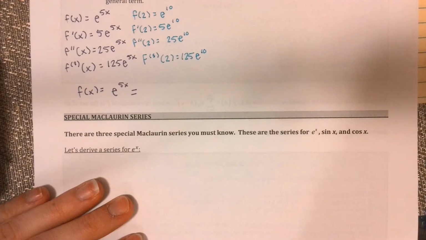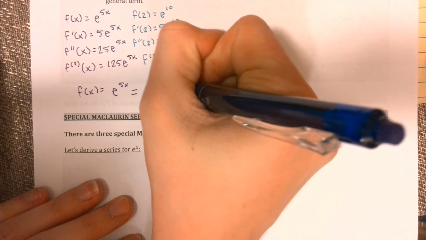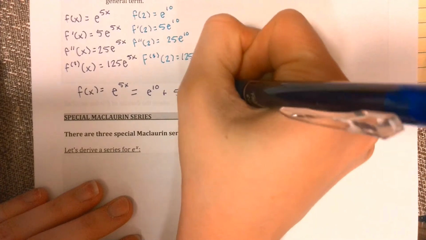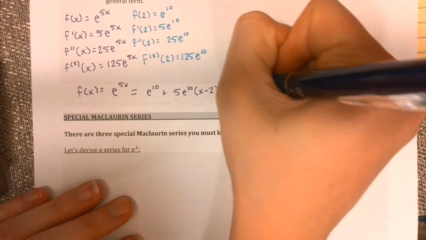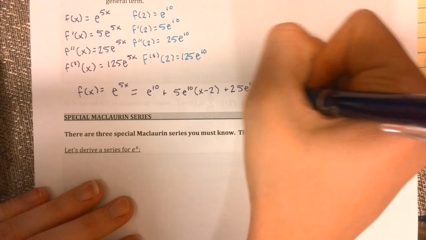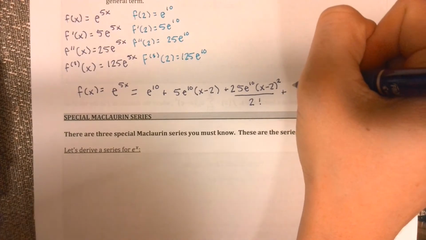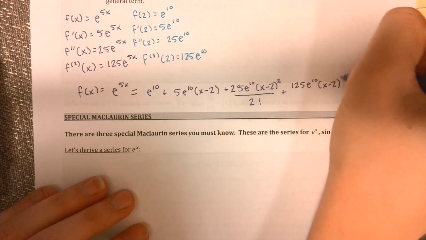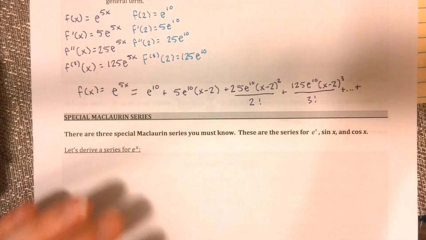my first term, sorry, I just wanted to focus there. My first term will be f of 2, so e to the 10th. My second term will be the first derivative times x minus 2. My third term will be 25e to the 10th times x minus 2 squared over 2 factorial. And my fourth term will be 125e to the 10th times x minus 2 to the third over 3 factorial. And here comes the fun part, the general term.